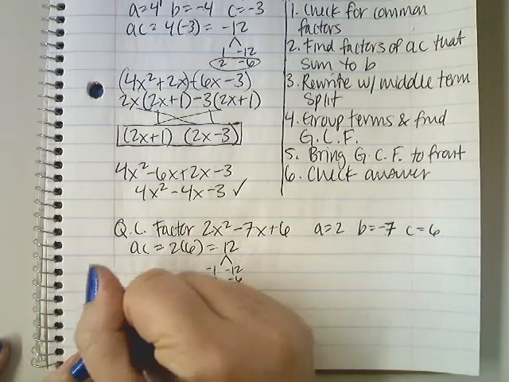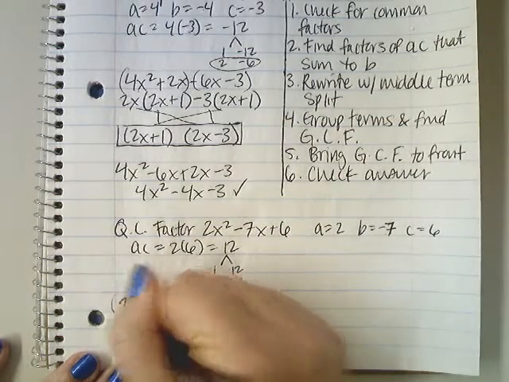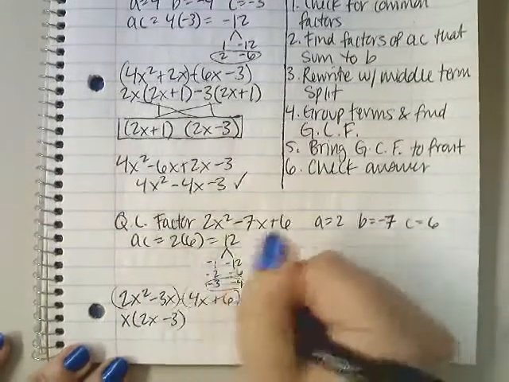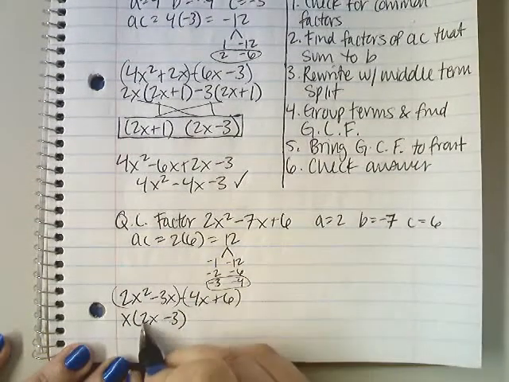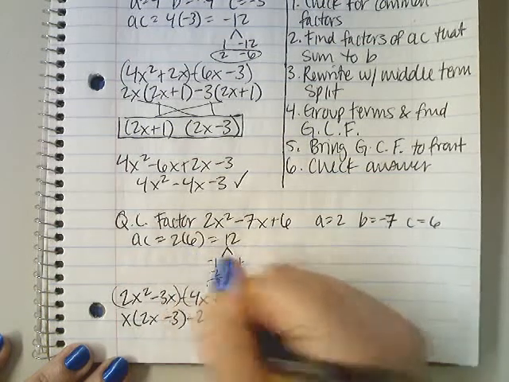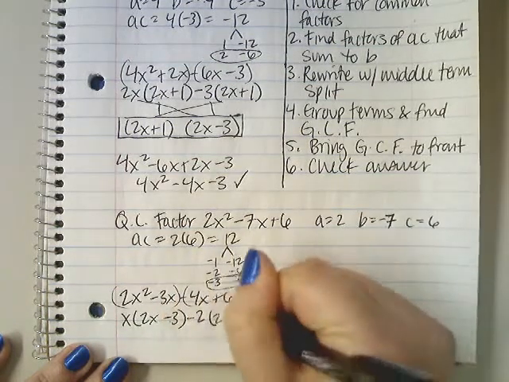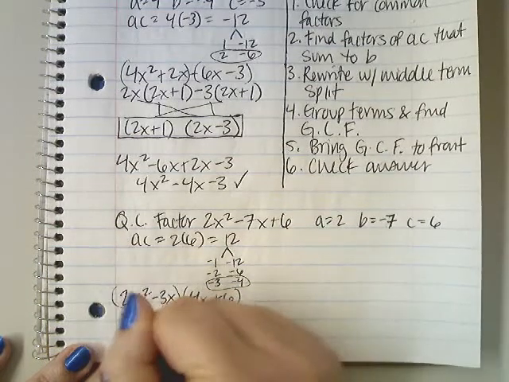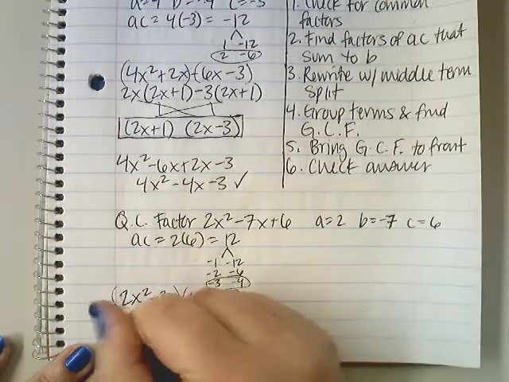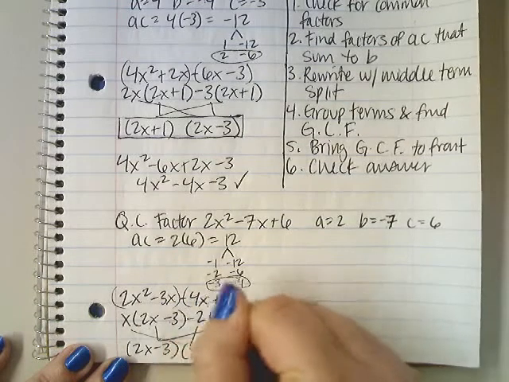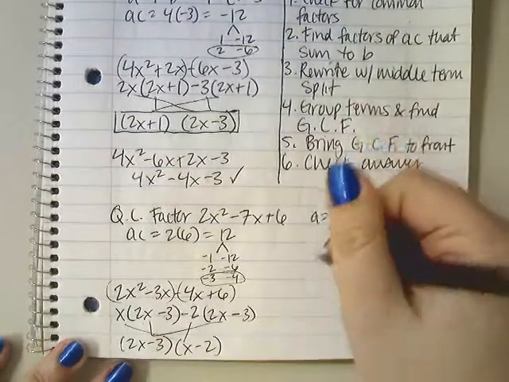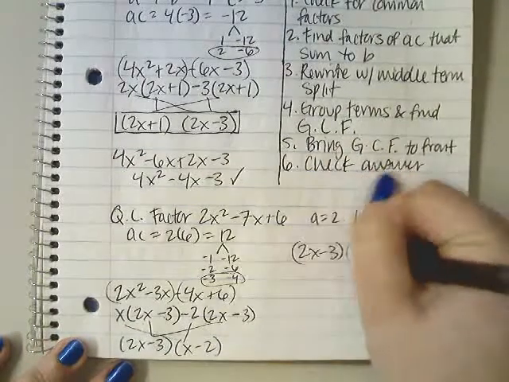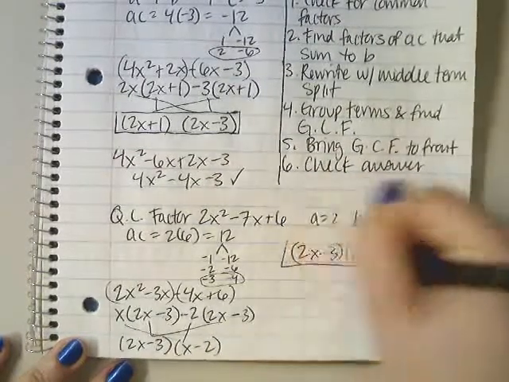Here I can pull out an x, so I'm left with 2x minus 3. Here I can pull out a negative 2, because I want this to be a positive first term, so I pull out a negative 2. I'm left with 2x minus 3 again, so those match. I can bring them to the front, 2x minus 3, and then x minus 2. So my answer, I'm going to rewrite it here, 2x minus 3, x minus 2 is my factored form.